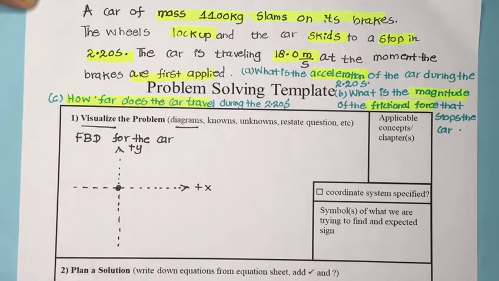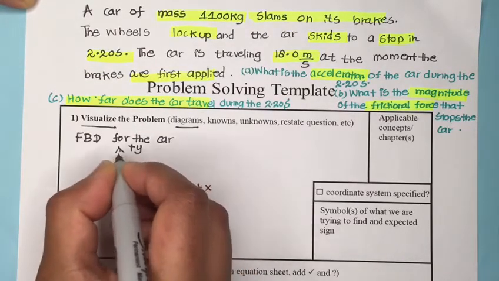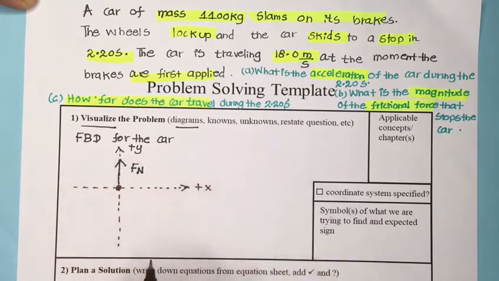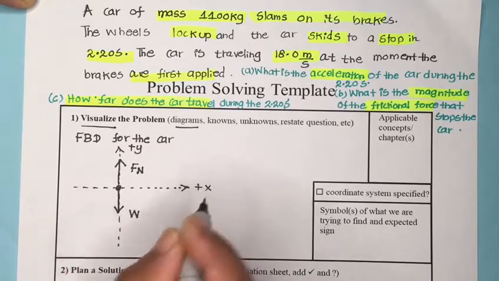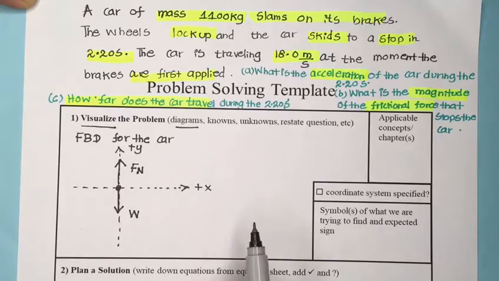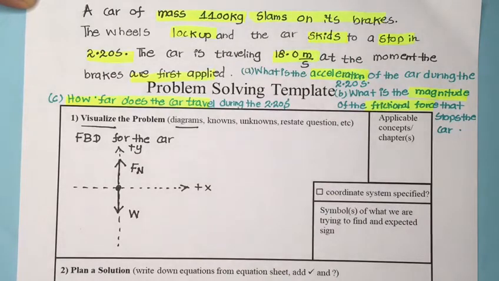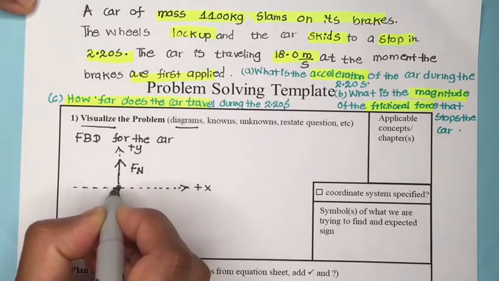So let's look at the normal force. The normal force should act up because the road is pushing the tires of the car up. That is the normal force from the road. The next force is the weight. Weight is always directly downwards, but look at the relative magnitudes. The normal force should equal the weight in magnitude because the car is moving in the x direction, so there is no net force in the y direction.